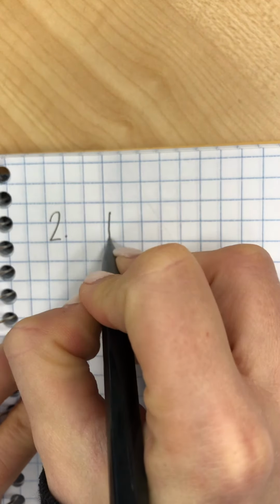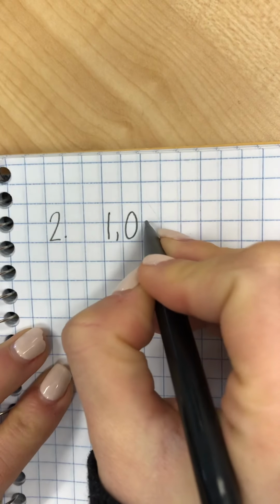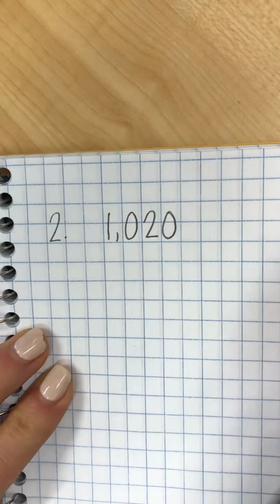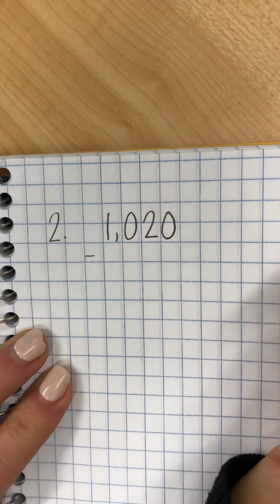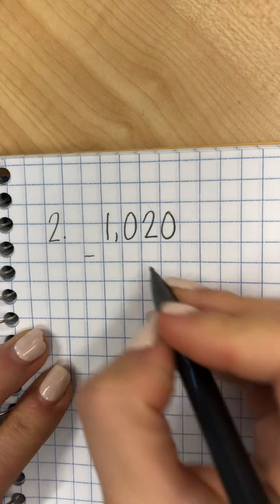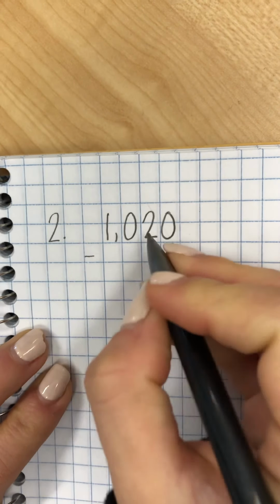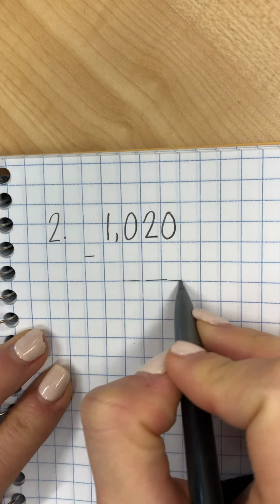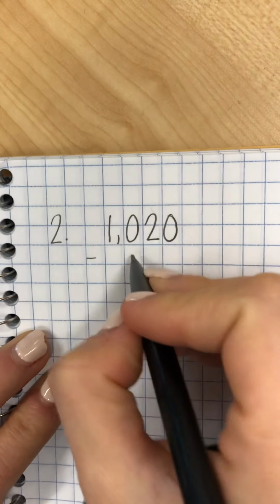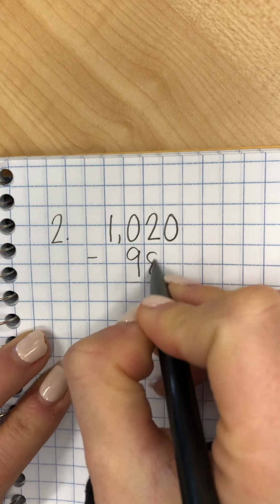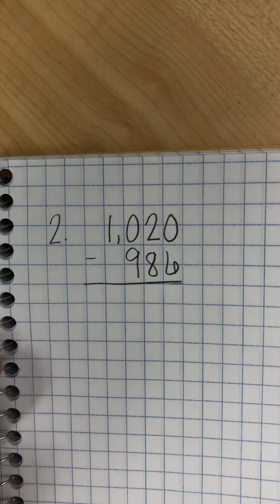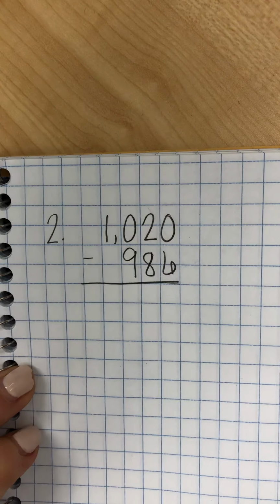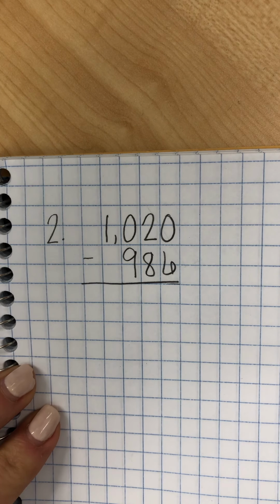So I'm going to use my graph paper to put a digit in each box and then skip a line and put 986, the number I'm taking away. Since I only have a 3-digit number on the bottom, I'm going to have nothing underneath my thousands place. And then I'll put my equal sign. I'm using the structure of the graph paper to help me keep my equation nice and neat and tidy.